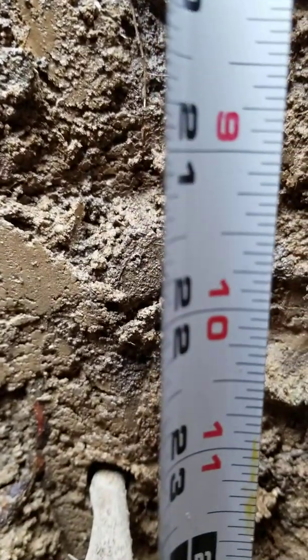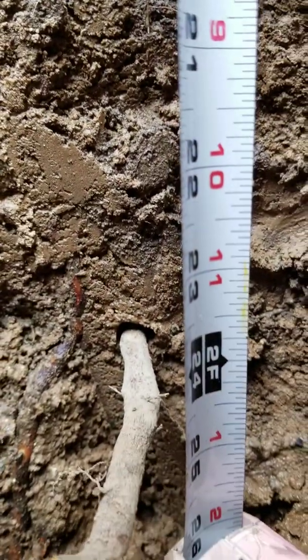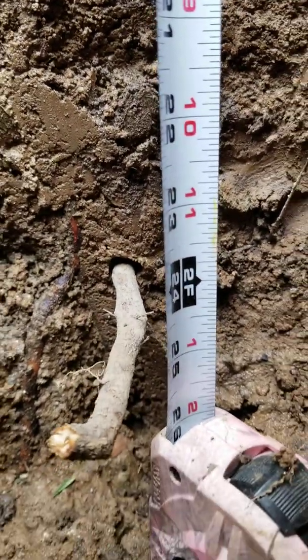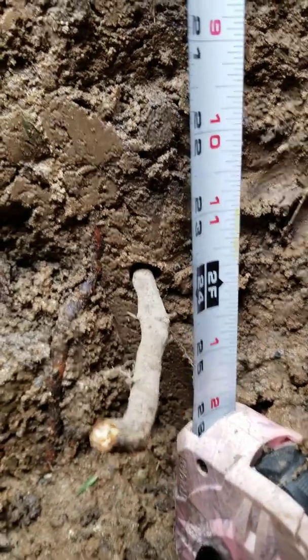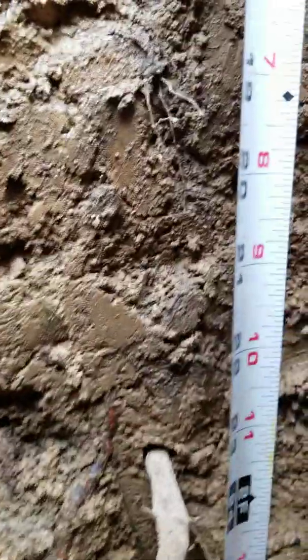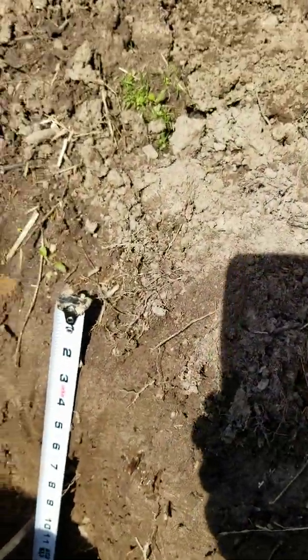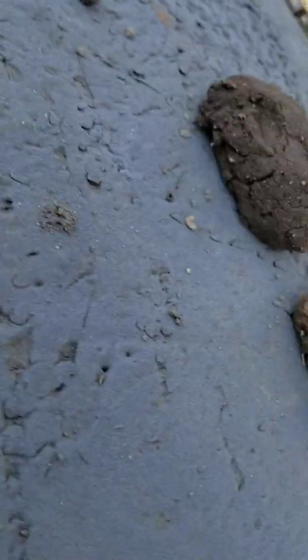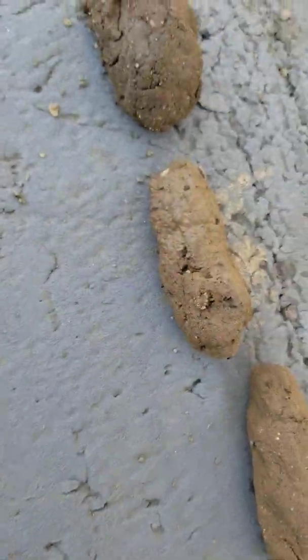And again, down here at 25, we see another change. It's another textural change. So the color changes aren't that great after the A horizon, but I collected little doggy turds of each one of them.